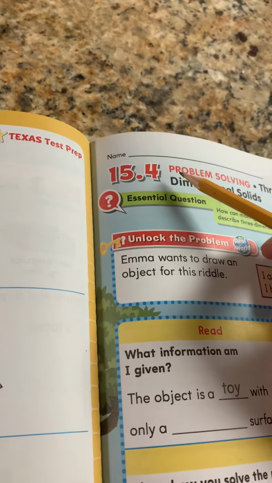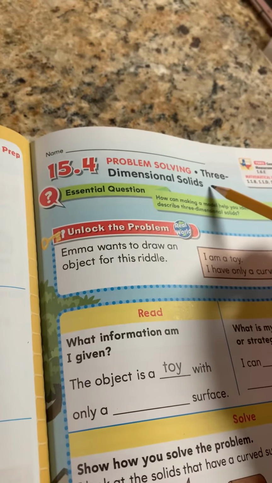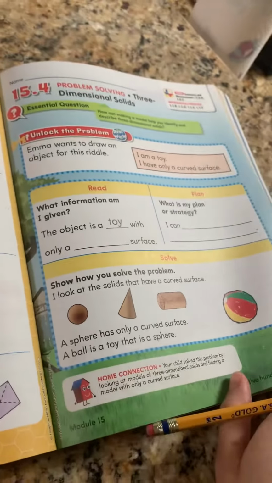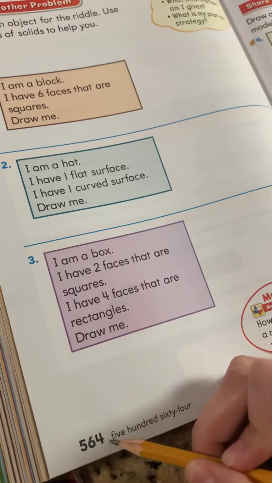Okay guys, so today we're going to work on 15.4. We're going to problem solve with three-dimensional solids. Today we're not going to really work on the front, we're going to start on the second page. So we're on page 564.